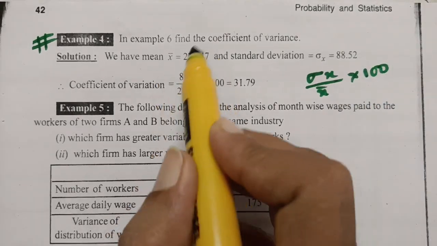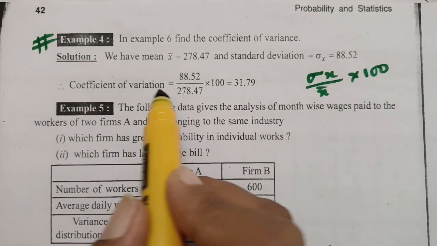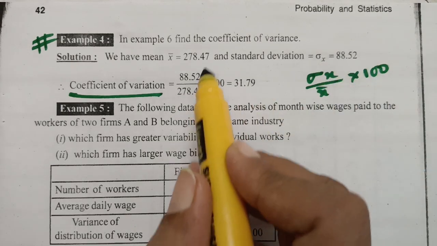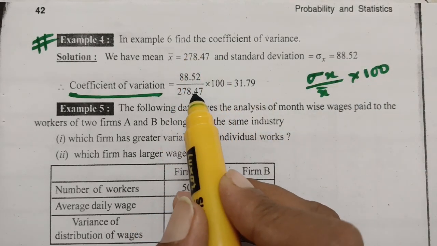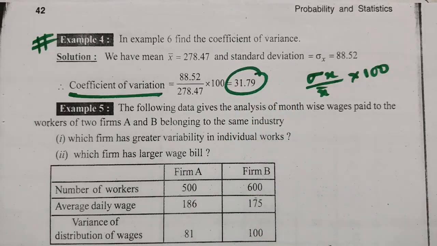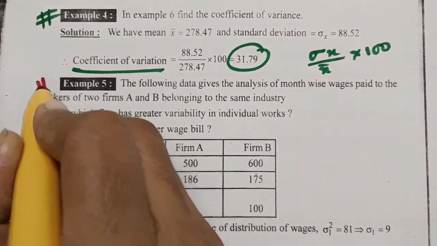So x bar is given as this one, and sigma x is given as this one. So the coefficient of variation is so simple: sigma x is 88.52 divided by 278.47 into 100. The value here is 31.79. So coming to the fifth question here, this is also so simple.